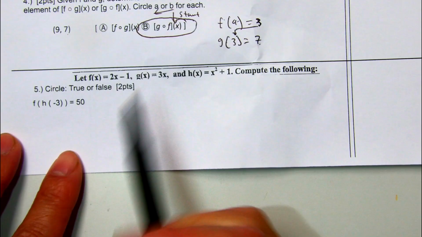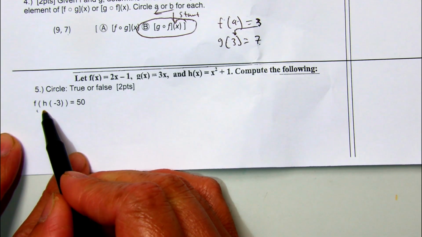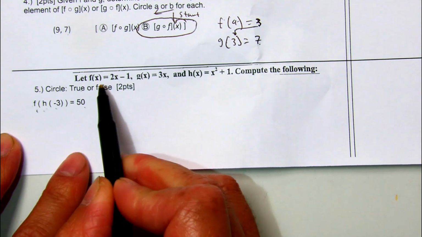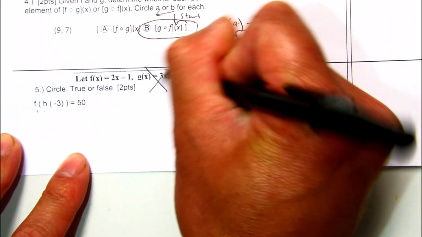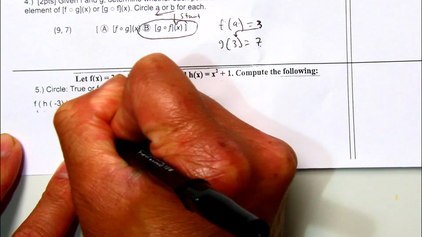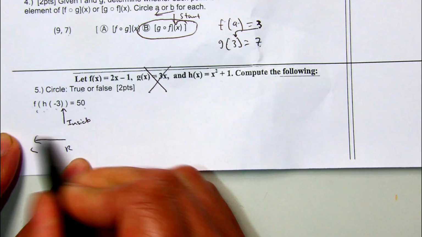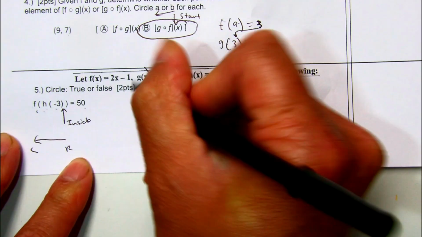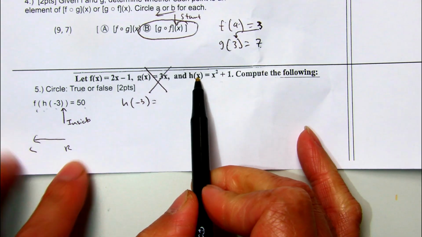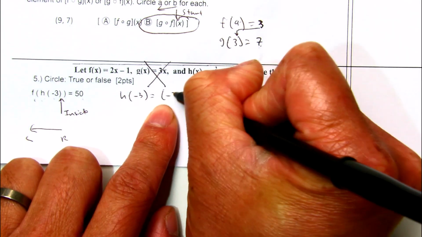Okay, question number 5, circle true or false. F of h of negative 3 equals 50. So I have f and h, so I don't need g. We always start here in the inside, and we go right to left. So we're going to figure out h of negative 3. Here is h. Every x value, we're making negative 3. Put that in parentheses.